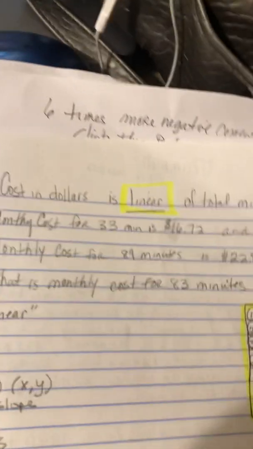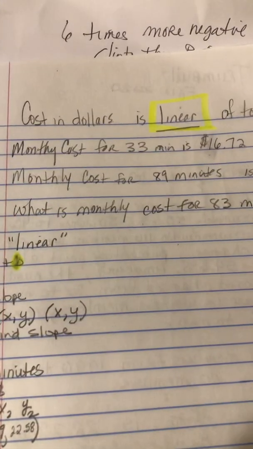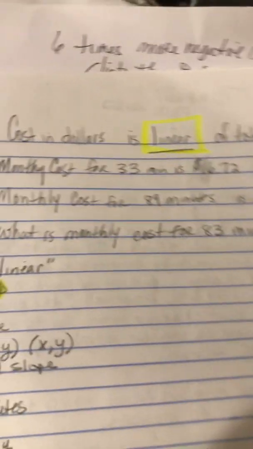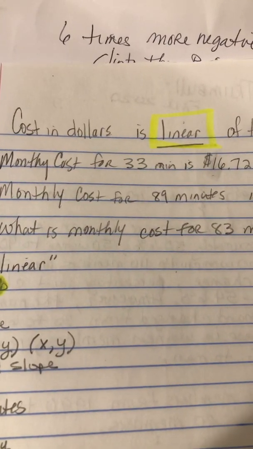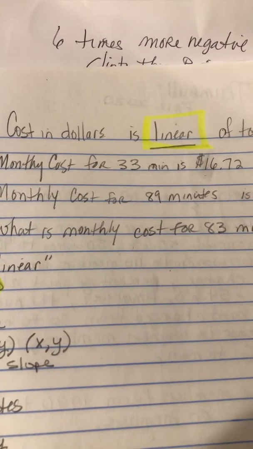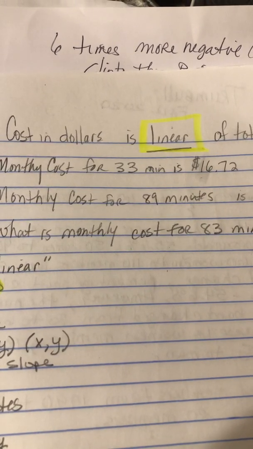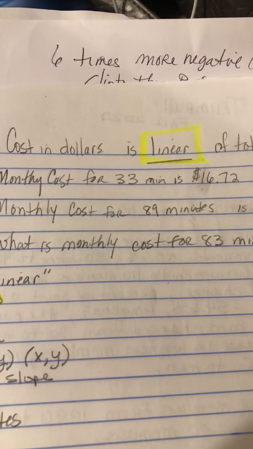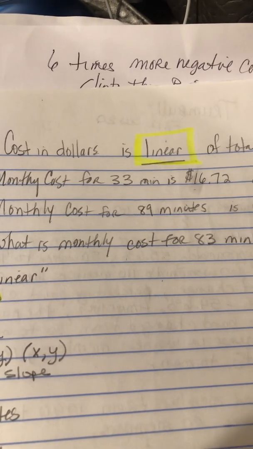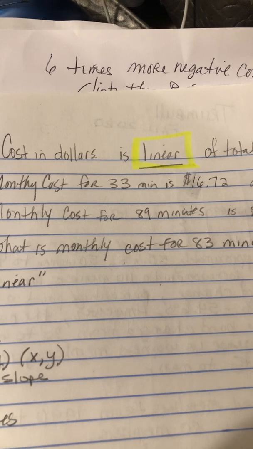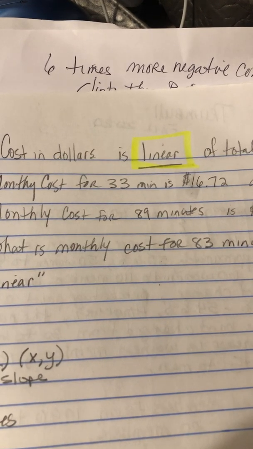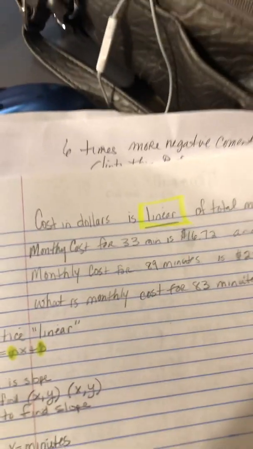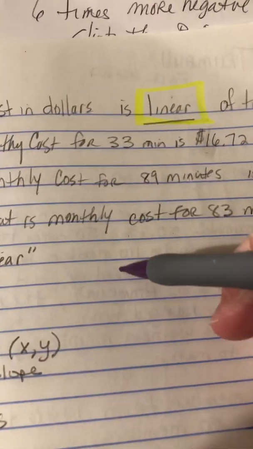Okay, in this question it said the cost in dollars is linear in the total minutes. It's a cell phone problem. It says the monthly cost in dollars of a long distance phone plan is a linear function of the total calling time. The monthly cost for 33 minutes is $16.72 and the monthly cost for 89 minutes was $22.88. What is the monthly cost for 83 minutes of calls? And then it showed a graph in the picture.